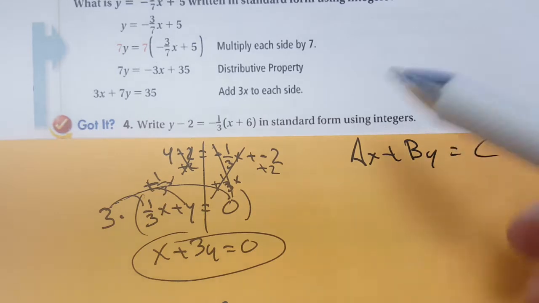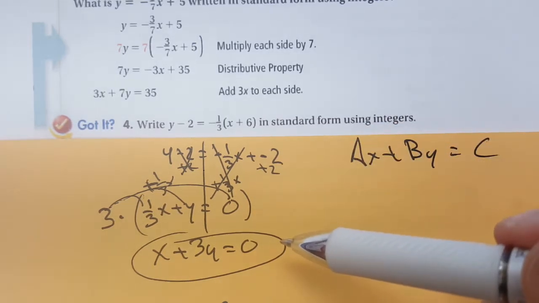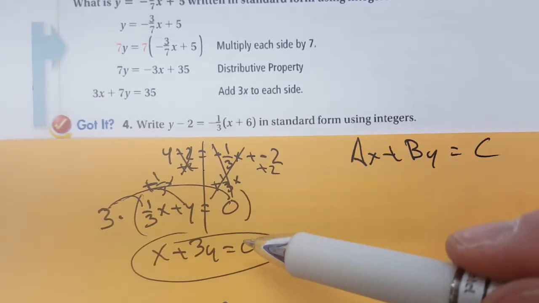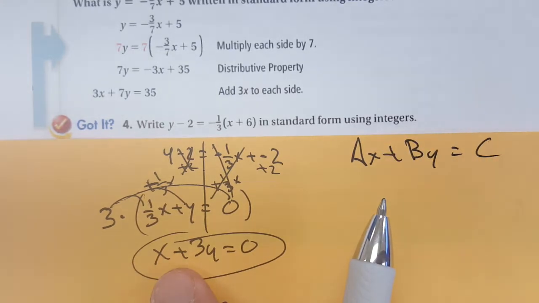Now I believe I graphed this in class and I graphed this one as well. And it makes the same line, hence the accuracy. It should be the same line. I took this one and I legally manipulated it with math and it should make the same line. So the line stays intact. But this is way more pretty. This is way prettier. It's prettier-ist. Okay, we have an x and a 3y and a 0.